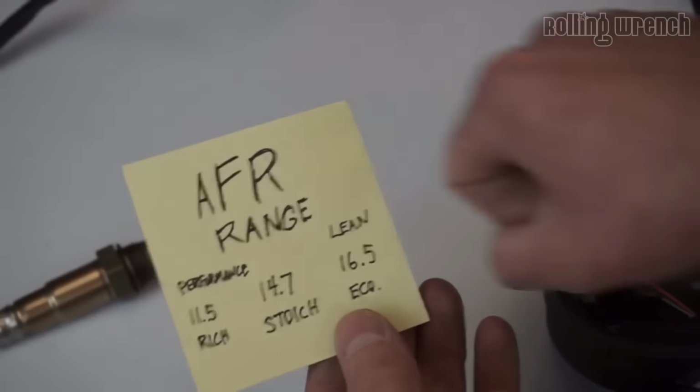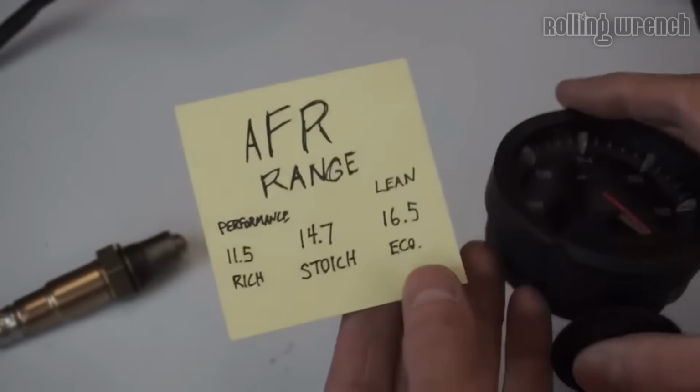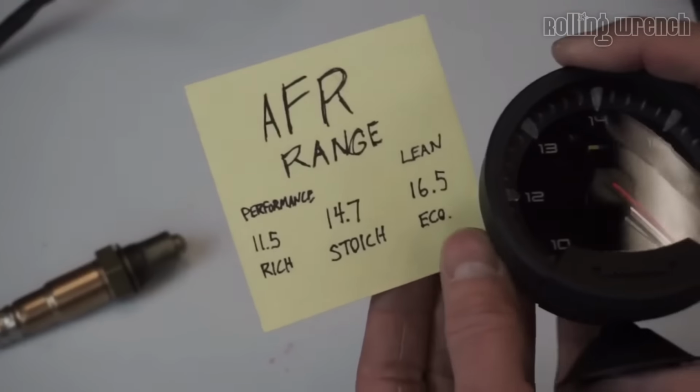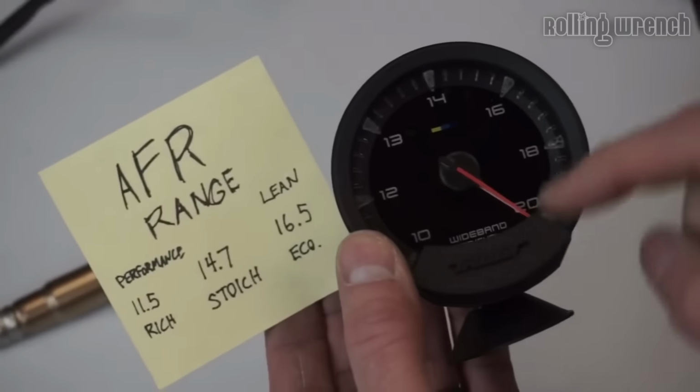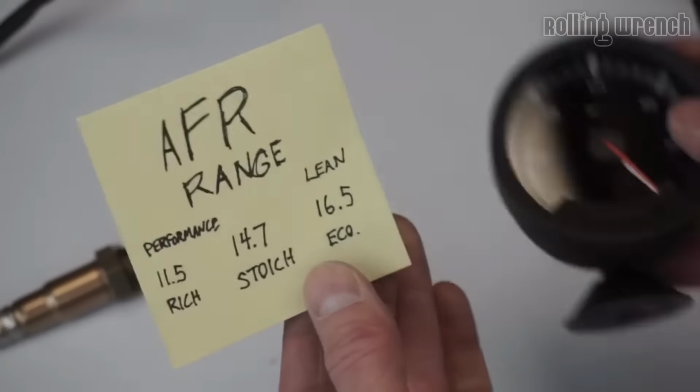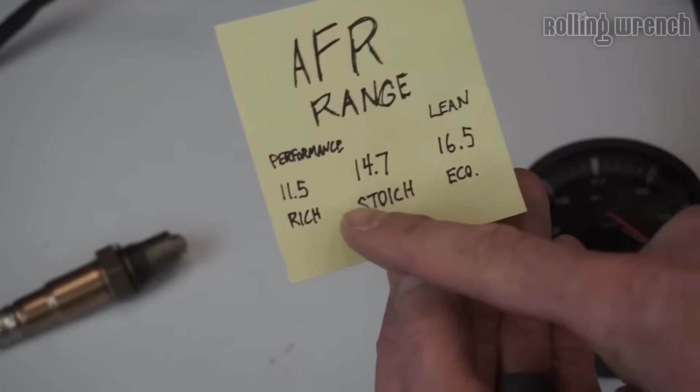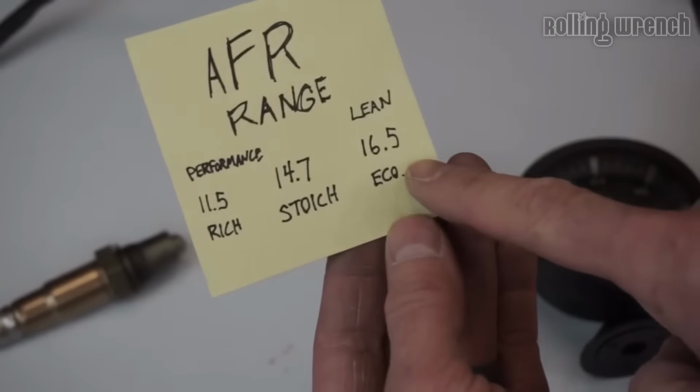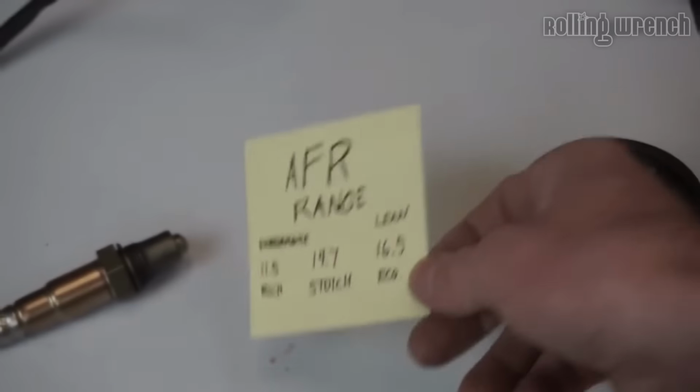Now, this number, as you ride, you're going to adjust your carburetor on all of the circuits that I talked to you about so that that number is right where you want it to be based on what your interest is. Performance, economy, or just chemically ideal.